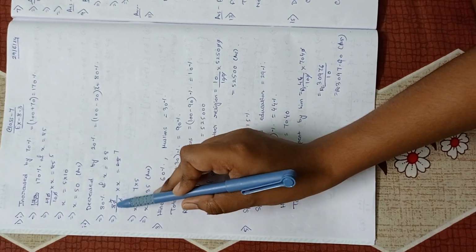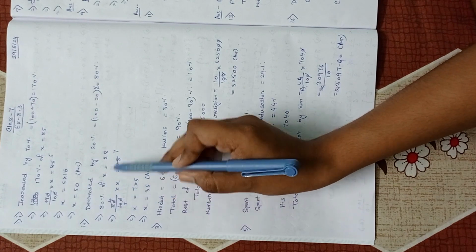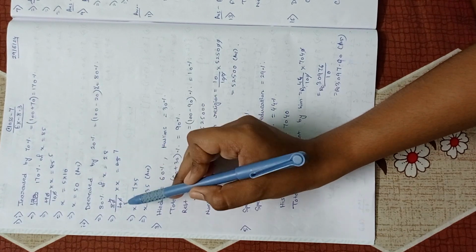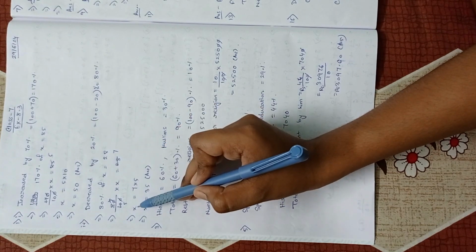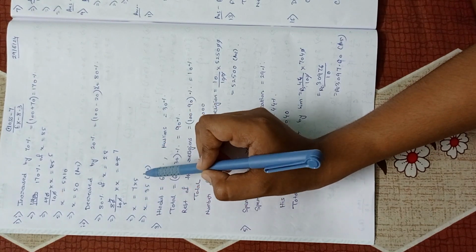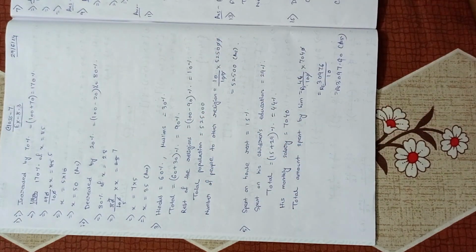Cut the 0 first and 8, 2 4s are 8, 2 5s are 10, and then by 4 7s are 28. Then here it is remaining 5 and here it is 7. That means x is equal to 7 multiplied by 5. That means 35 will be the answer. Okay students.